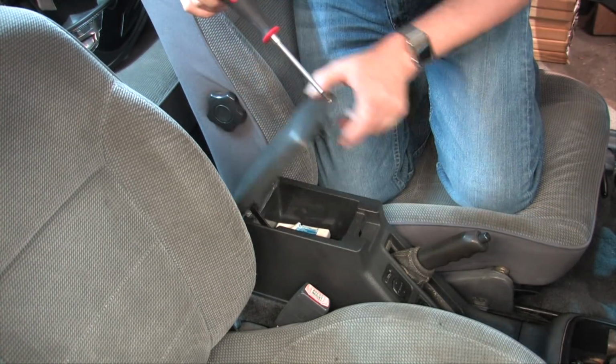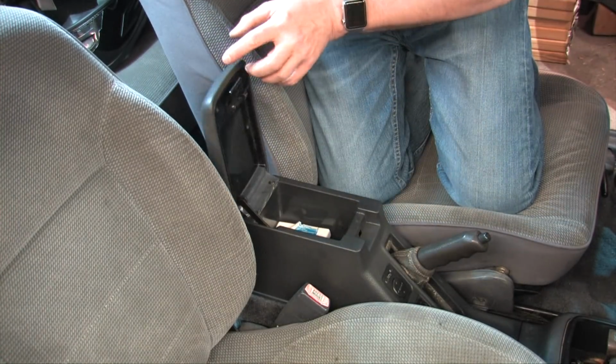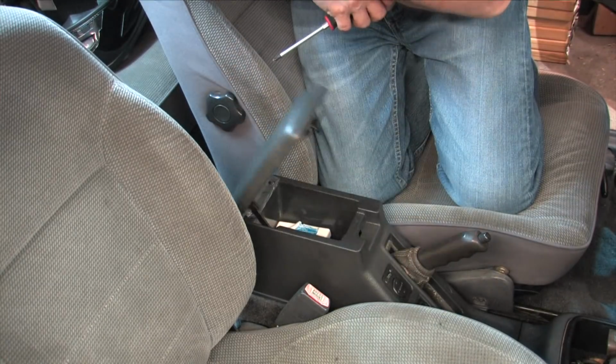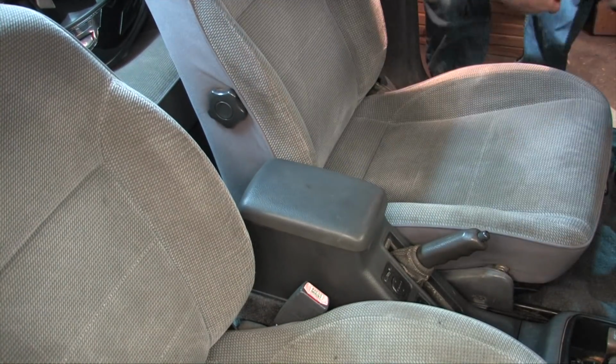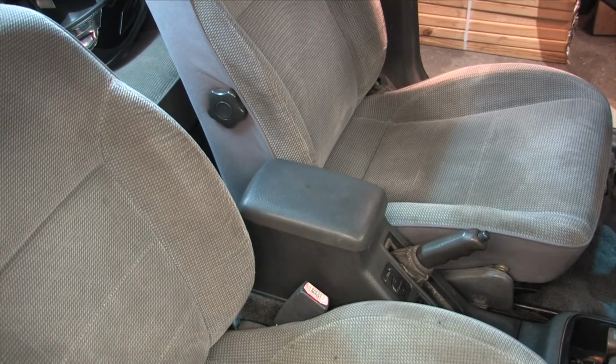There. Perfect fit. I needed the armrest back. I like the fact that it's self-closing. It's solid. I don't need to go all the way back to the junkyard for this. I pulled that fix out of my trash can.